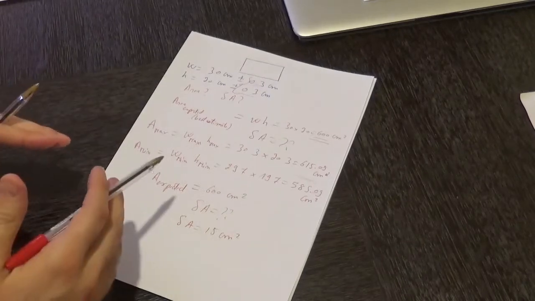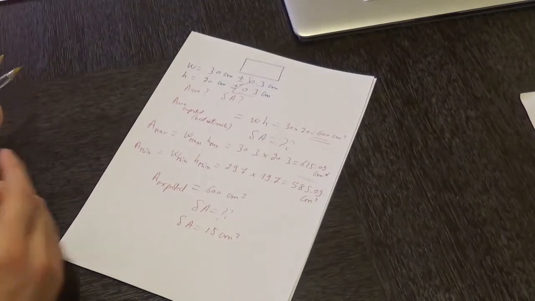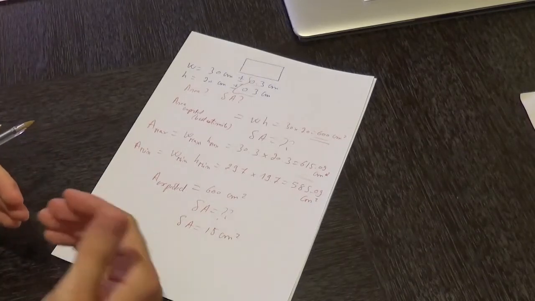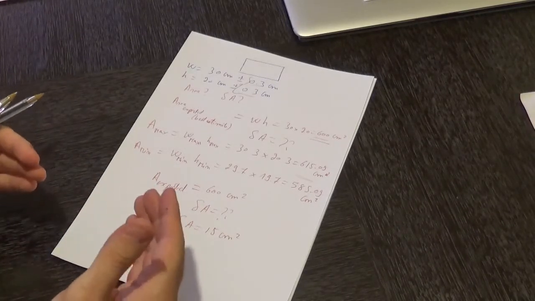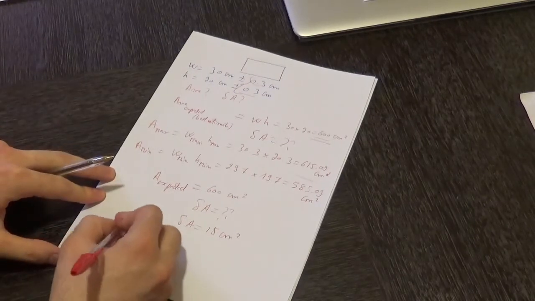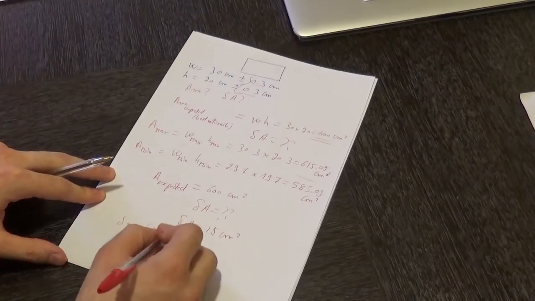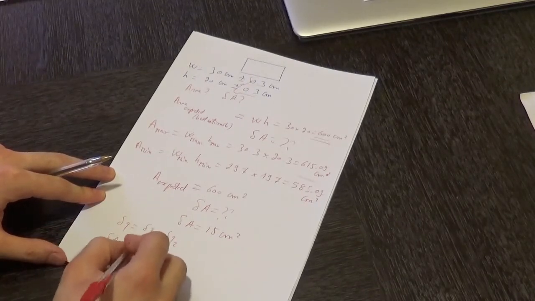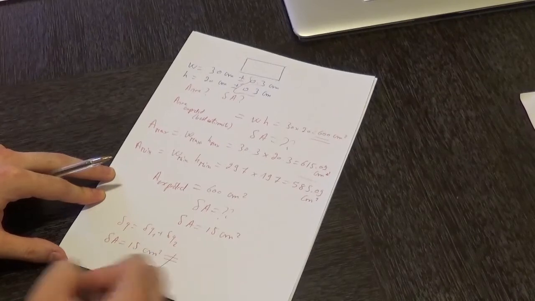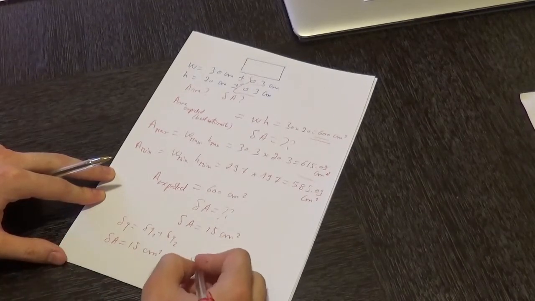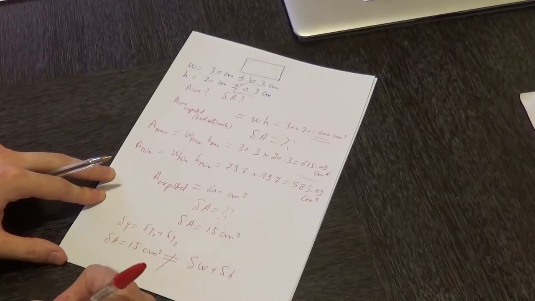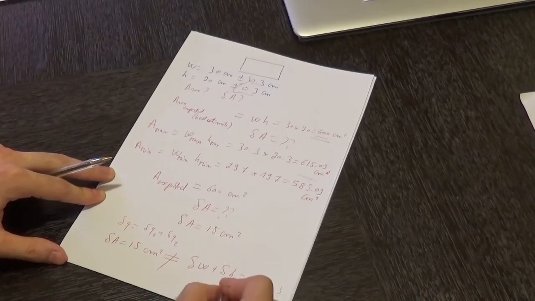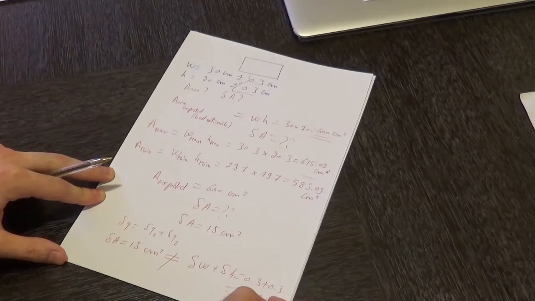For instance, if we try the equation that we have established before for the addition or for the subtraction of individual values, which states that delta Q is equal to delta Q1 plus delta Q2, we can see that delta A, which is equal to 15 centimeters squared, is actually different than delta W plus delta height, which is equal to 0.3 plus 0.3, which is equal to 0.6 centimeters.